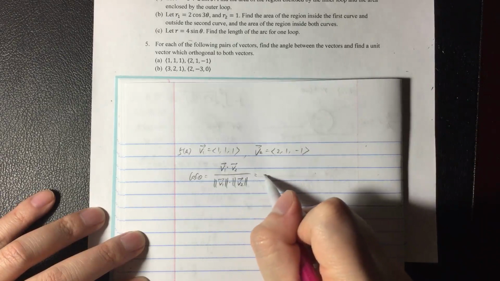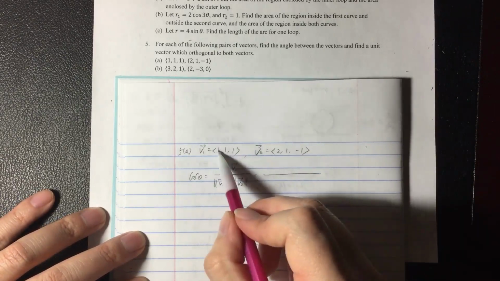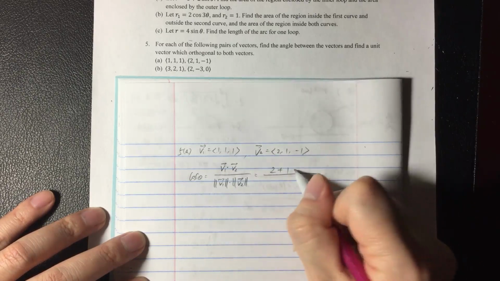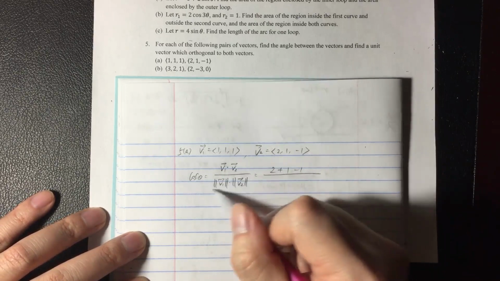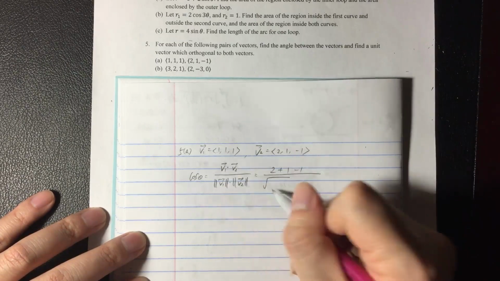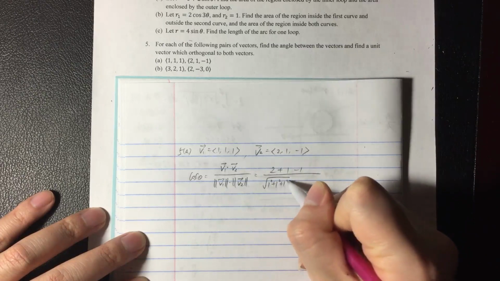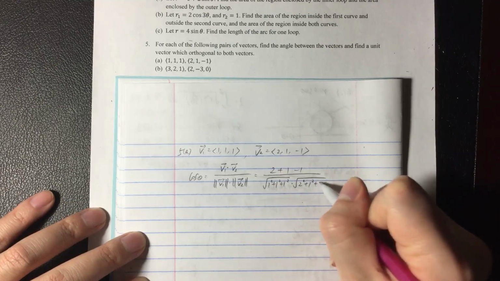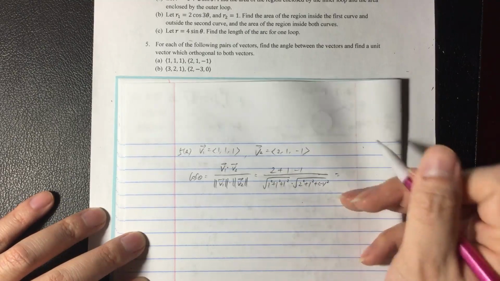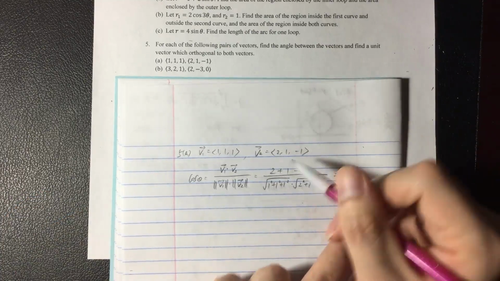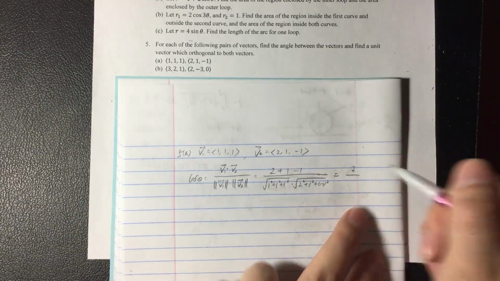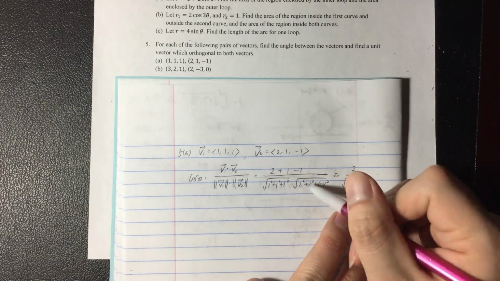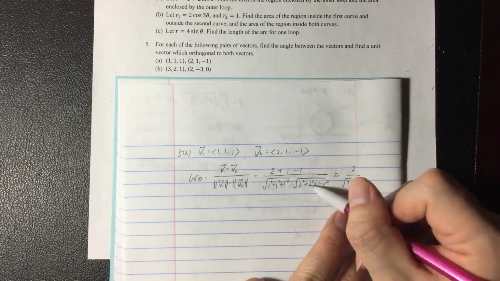So for the numerator, we do the dot product v1 dot v2. 1 times 2 is 2. 1 times 1 is 1. 1 times negative 1 is negative 1. On the denominator, the magnitude of v1 is the square root of 1 squared plus 1 squared plus 1 squared. The magnitude of v2 is the square root of 2 squared plus 1 squared plus negative 1 squared. Then multiply out. Numerator: 2 plus 1 minus 1 is 2. Denominator: 1 plus 1 plus 1 is 3. Another square root: 2 squared is 4, 4 plus 1 plus 1 is 6.